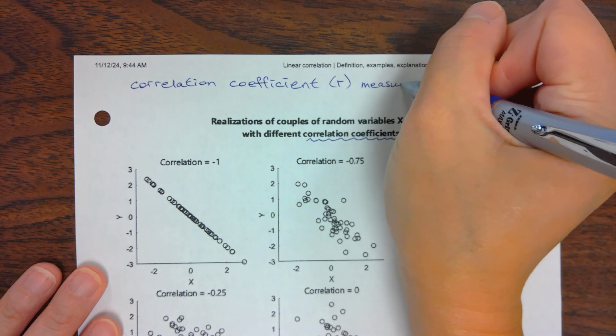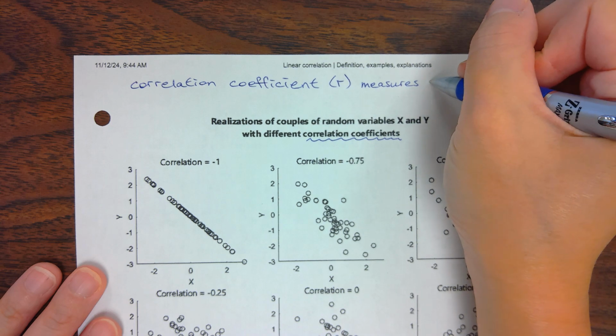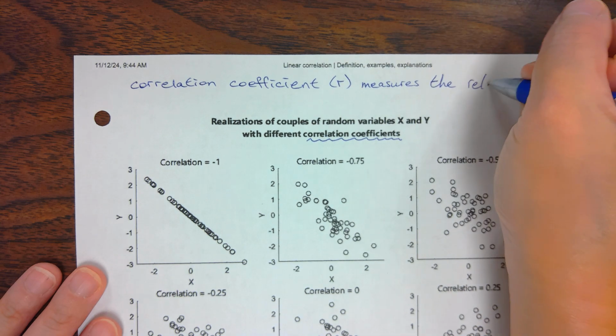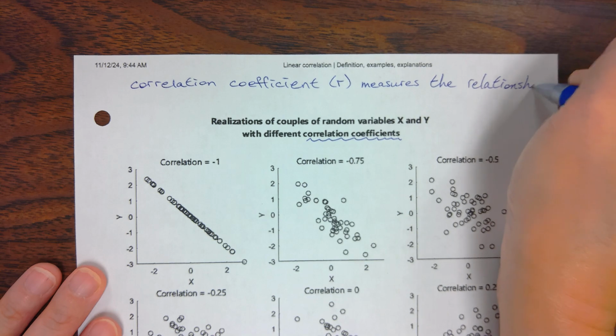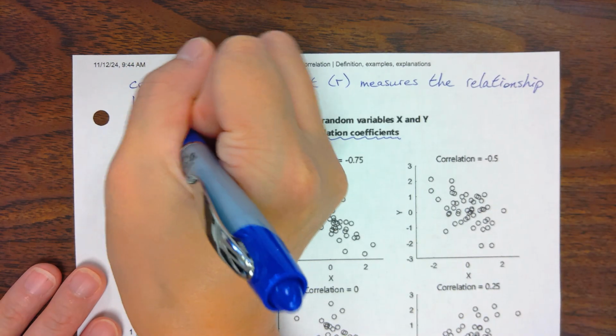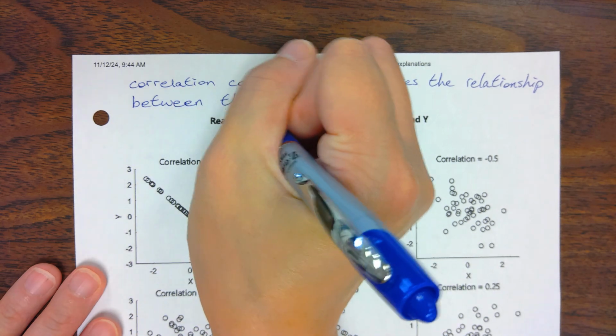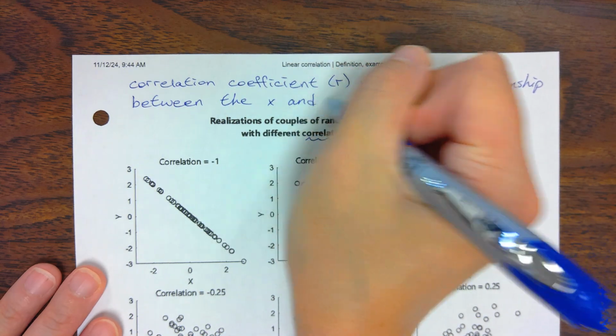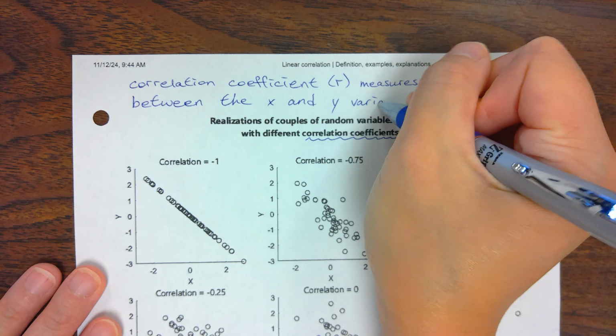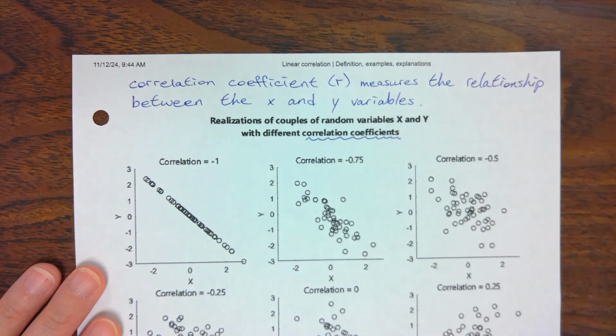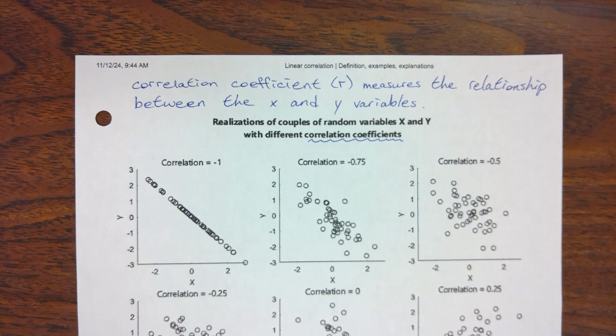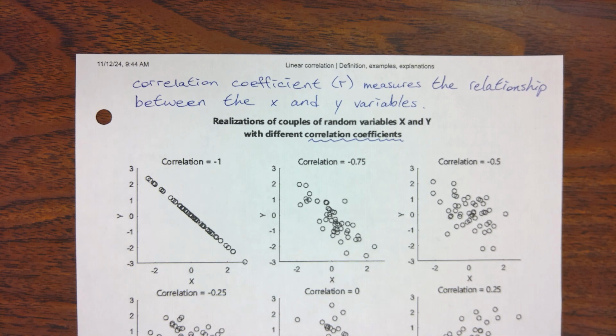It measures the relationship between the X and Y variables. Okay. So for example, a measure of time and distance, the measure of height and time, your X and Y variable.